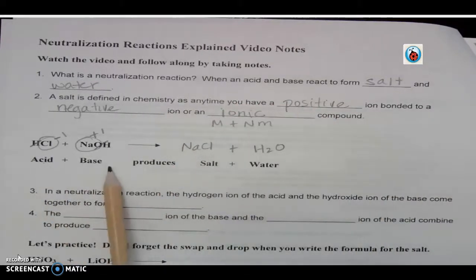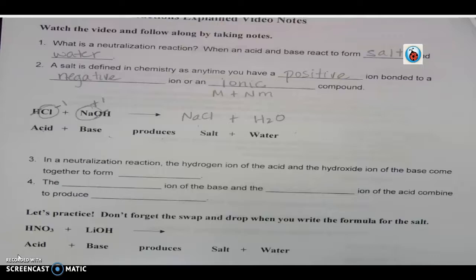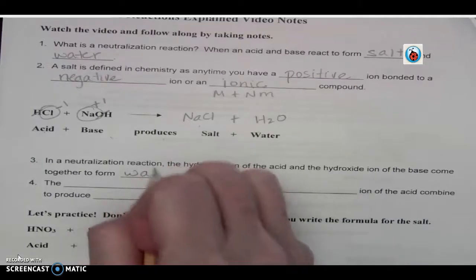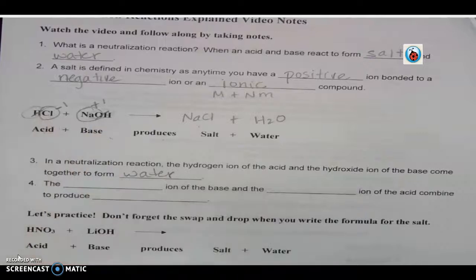Okay, an acid plus a base produces some sort of salt, which is an ionic compound, plus water. In a neutralization reaction, the hydrogen ion of the acid and the hydroxide ion of the base come together to form water. That's where we got that, the H and the OH.